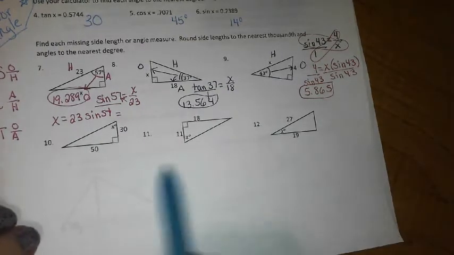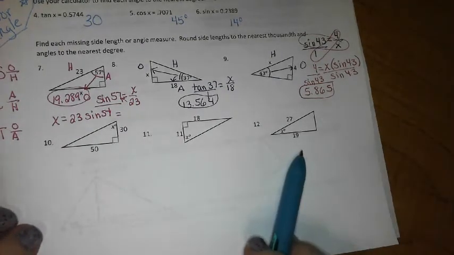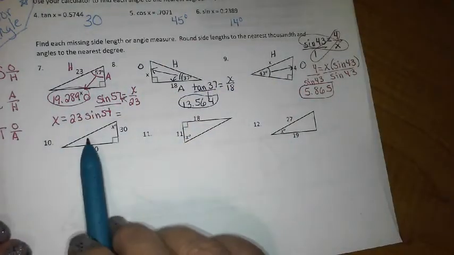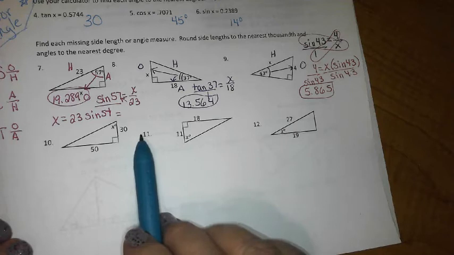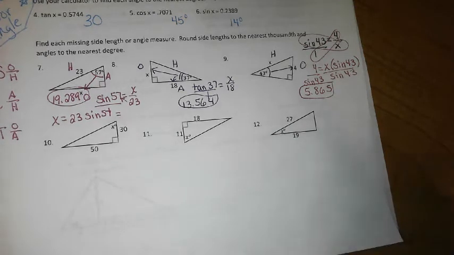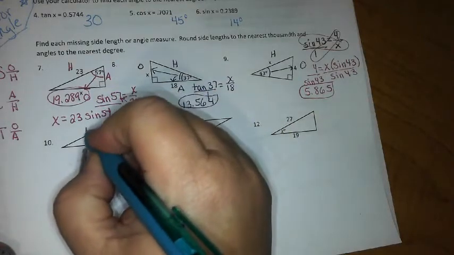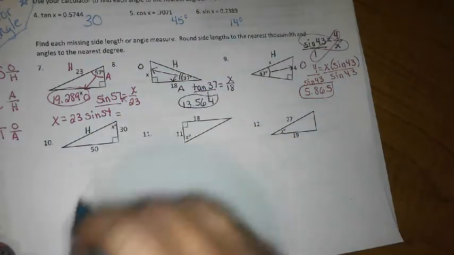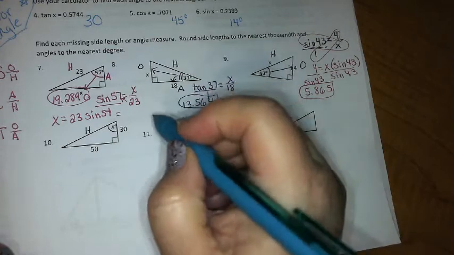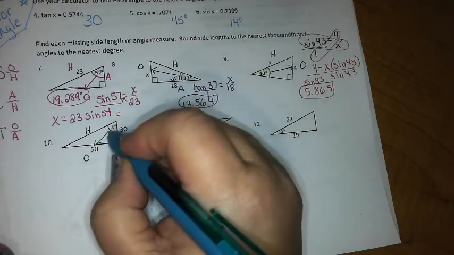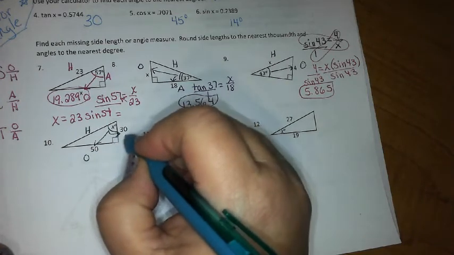All right, now here's a few where they didn't tell us the angle. So these are the ones that require the inverse. Remember, if you're looking for the angle, you're going to use the inverse. But we still have to identify which inverse to use. So look at number 10. If I first identify my hypotenuse, and here's my reference angle, 50 is across, it's the opposite. 30 is right next to it.